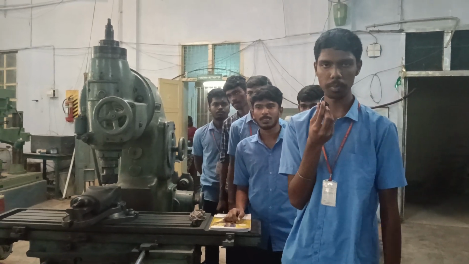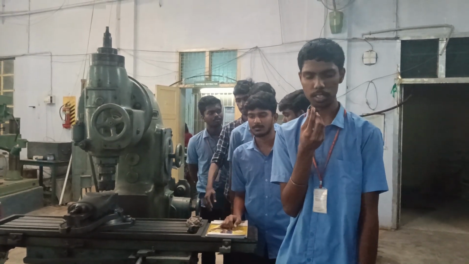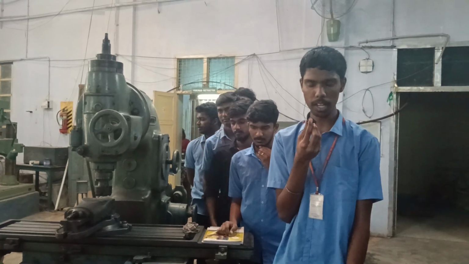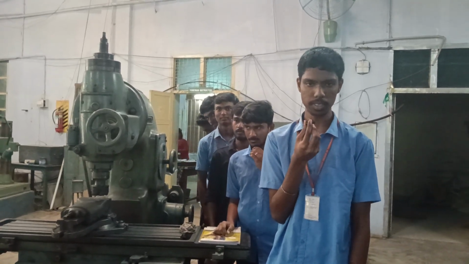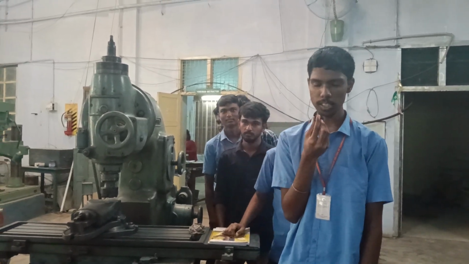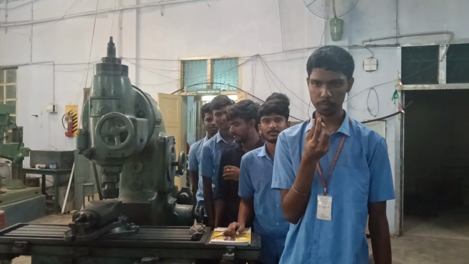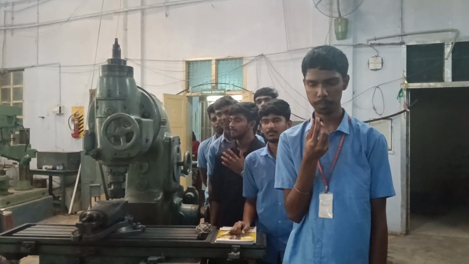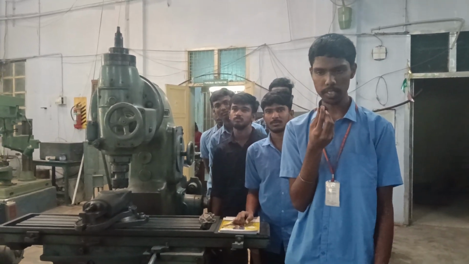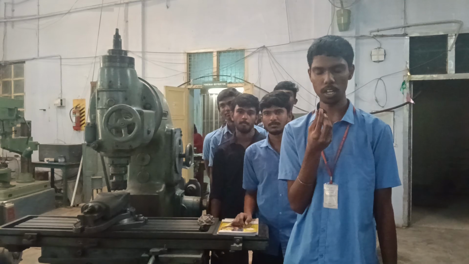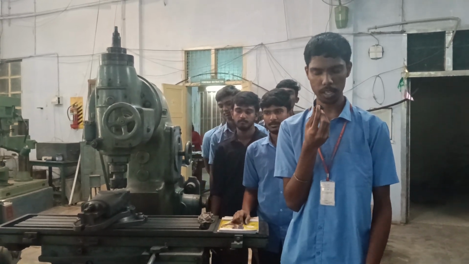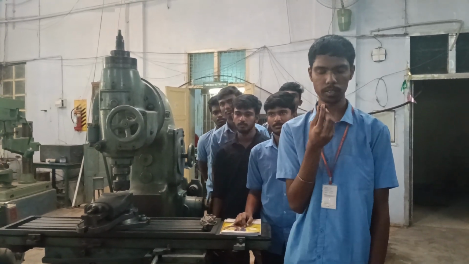In the horizontal milling machine, the spindle is oriented in the horizontal direction, meaning the cutting tool will cut the workpiece along the horizontal axis. The horizontal milling machine is a very robust and sturdy machine. It is used whenever there is no need for accuracy, or when more material needs to be removed.